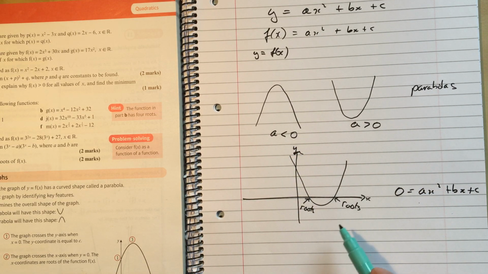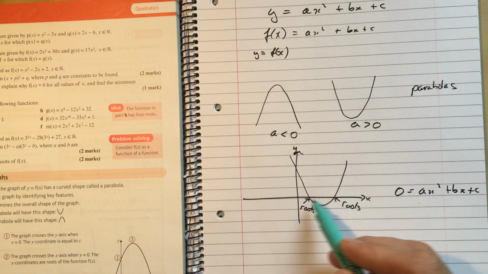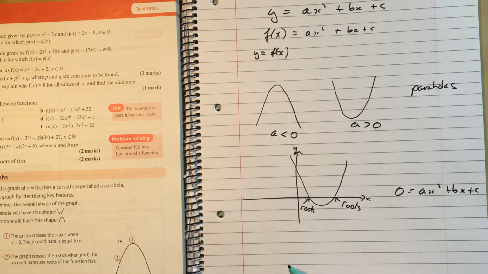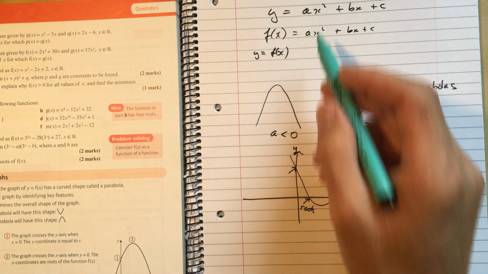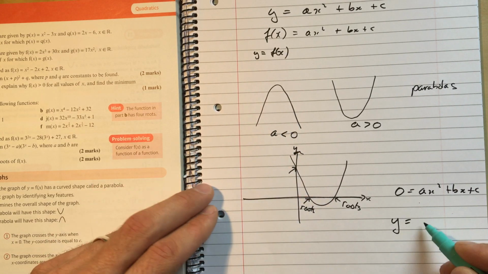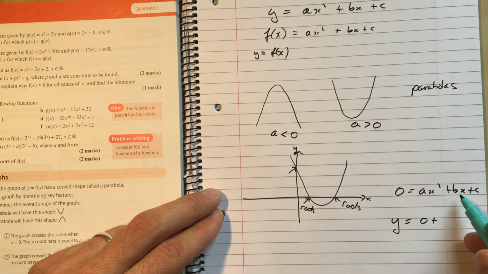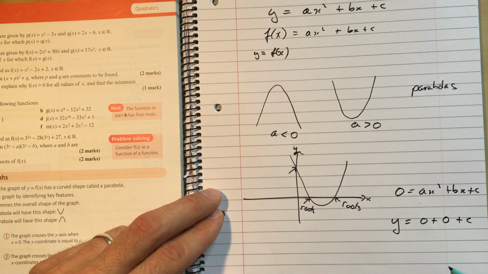So when we've got a question asking us about roots of a function, we can do it algebraically, or other times they will give us a graph and say, from the diagram, identify the roots, and you need to know that you're looking at the x-axis crossing points. So put y equal to 0, that tells you where it crosses the x-axis, because of course on the x-axis the y-coordinates are 0. It crosses the y-axis when x equals 0, okay? So you put x equals 0 into the equation, and in this case it would be y equals a times 0 squared, which is 0, plus b times 0 plus c, okay?